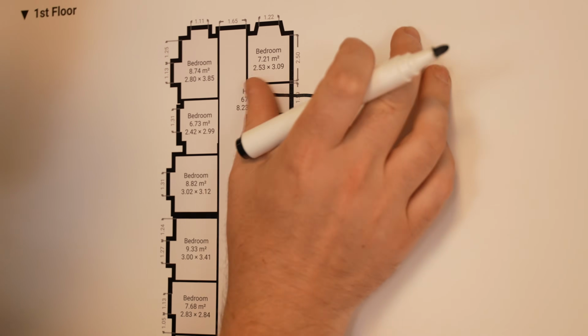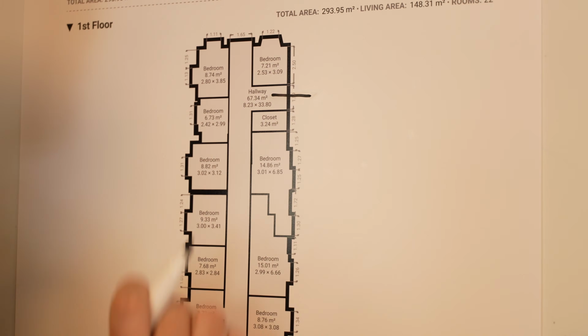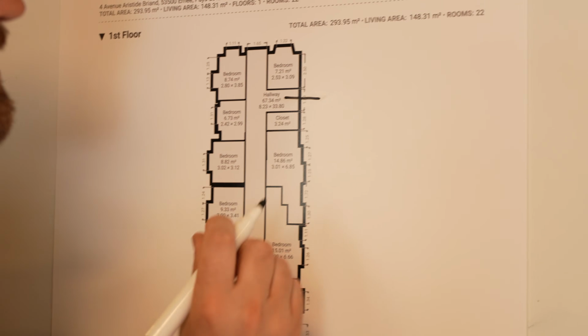I can rub that off. No, I can't rub it off. Oh, blimey. It's permanent. Oh dear. Got to print it again now.